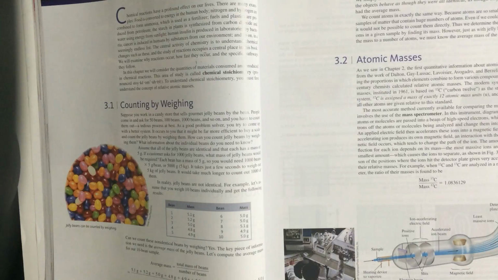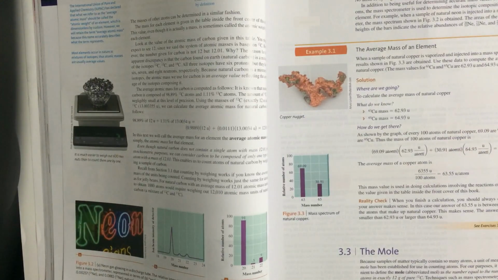For example, when carbon-12 and carbon-13 are analyzed in a mass spectrometer, the ratio of their masses can be found to be 1.0836. Since the atomic mass unit is defined such that the mass of carbon-12 is exactly 12 atomic mass units, then on the same scale, the mass of carbon-13 is 13.003355 units. The masses of other atoms can be determined in a similar fashion. The mass for each element is given on the table on the front cover of this text.